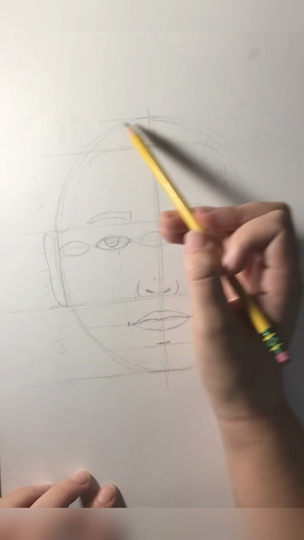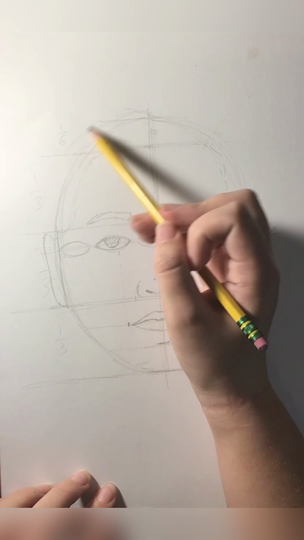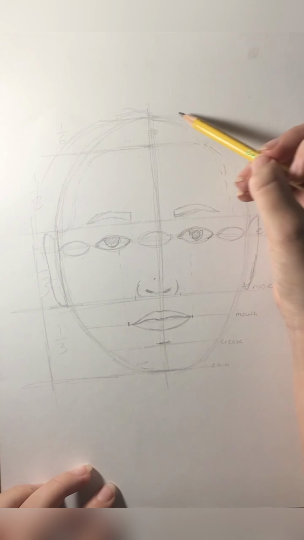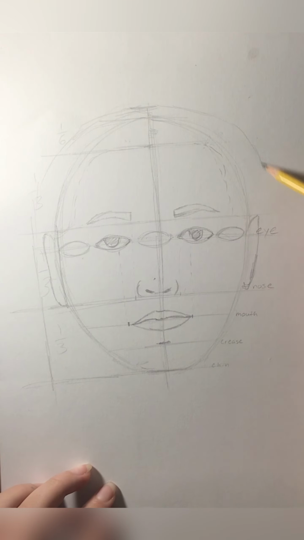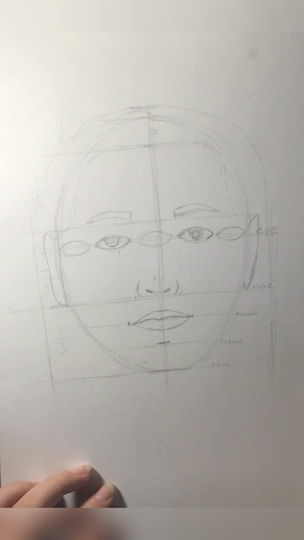Okay, then this up here is going to be our hair. You know, you can make it a little bit, give it some volume. That's where that's going to end up. Obviously, everybody's hair is different, but that's kind of how that sits, right above the head. Out a little bit from the ears. And then our last measurement is going to be where the neck sits.